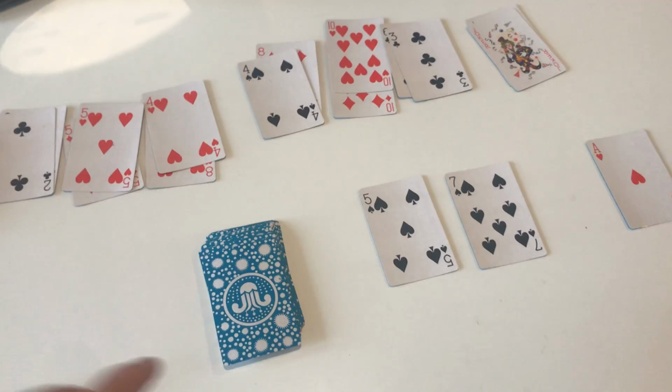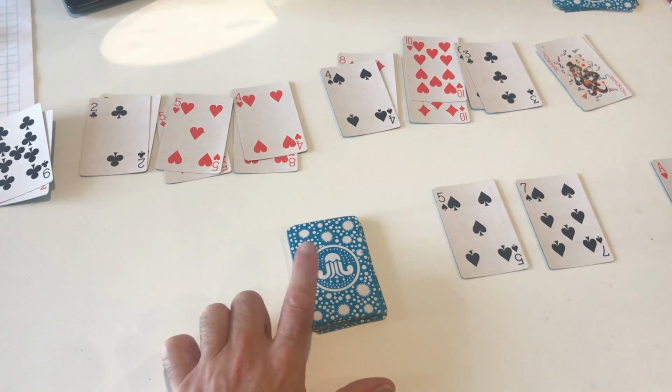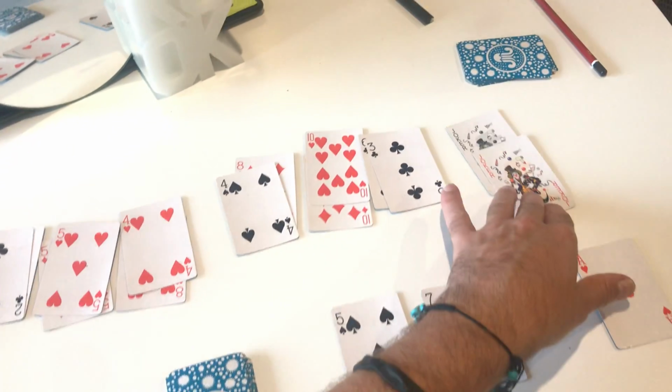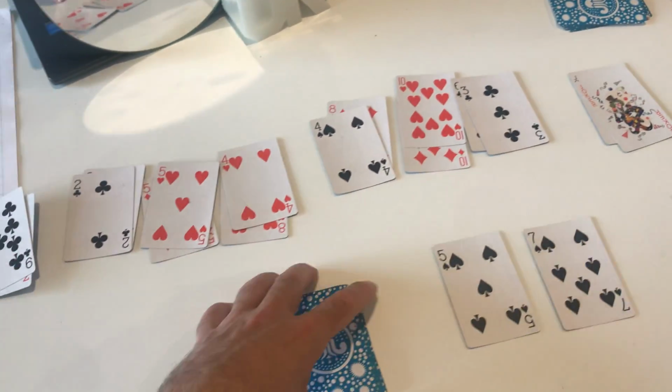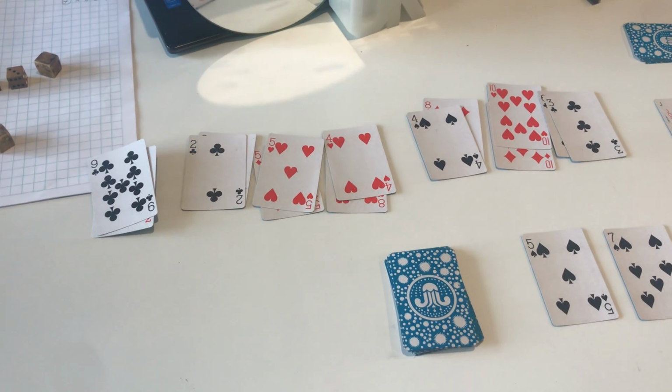Now, if you get to the end of the pack and nobody's won, just reshuffle the cards and go through them again. Now, if you want to play without the joker, just take them out at the beginning and the rules are the same. Obviously, you don't have a joker, so you don't need to pick up any cards.